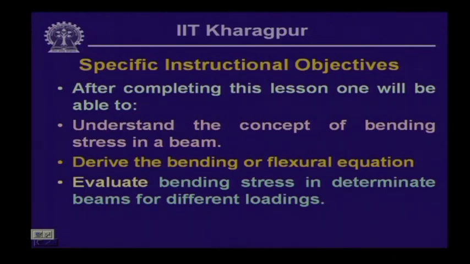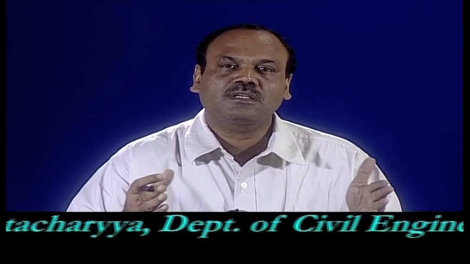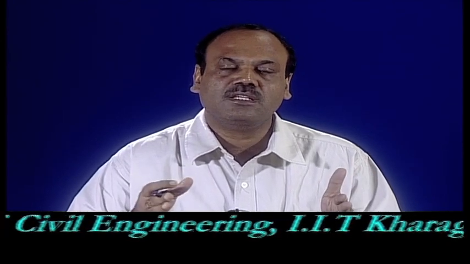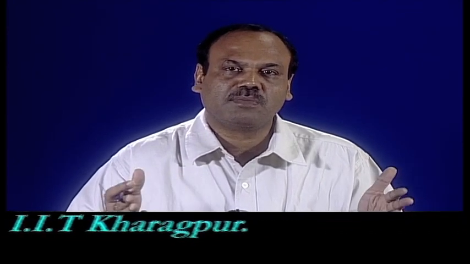As we have seen in the case of torsion in a shaft, when we computed the stresses in a shaft or a bar due to twisting moment, we thereby derived the torsion formula. In a similar line, when a beam is subjected to load and is undergoing bending and shear force, when we compute the stresses, we will be deriving the formula which we call the bending formula, and as we go along in this lesson, we will see how to derive the bending equation.